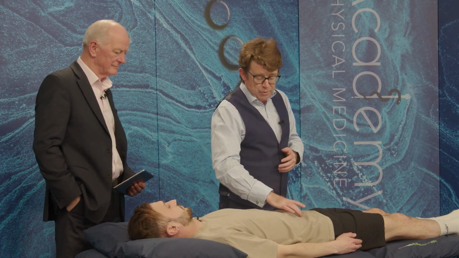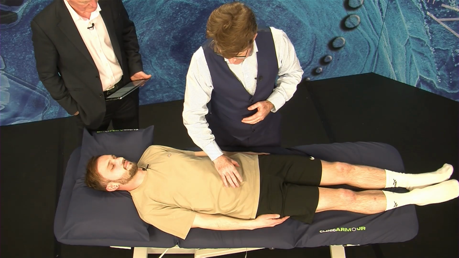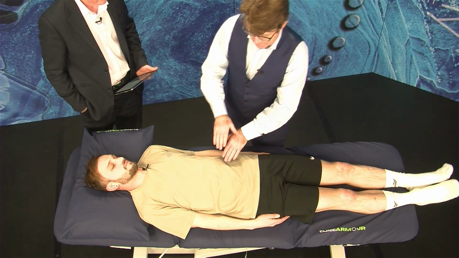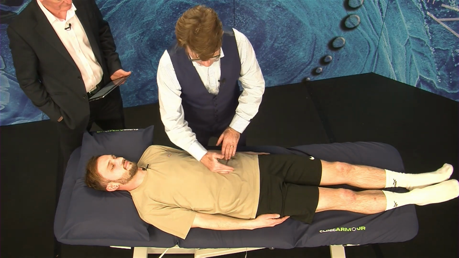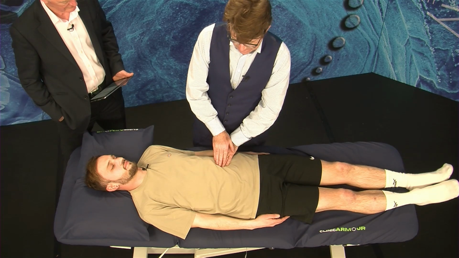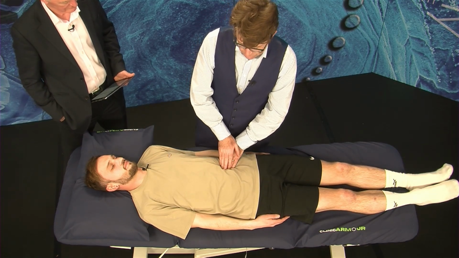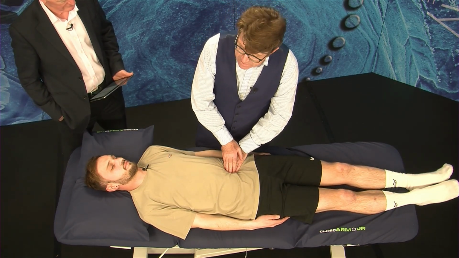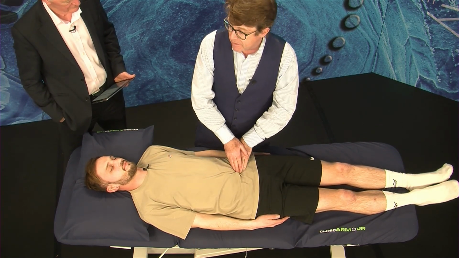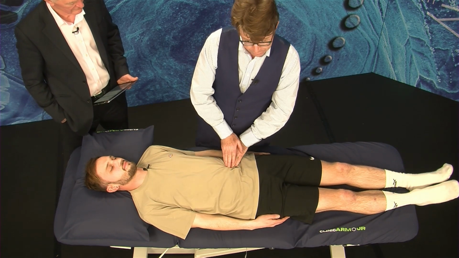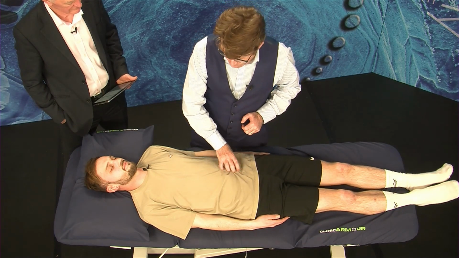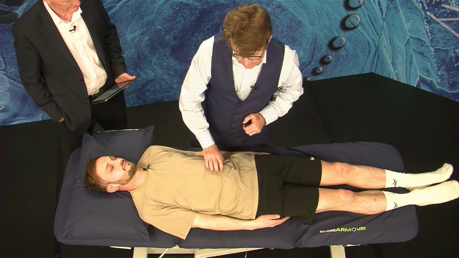So if I palpate into the rectus abdominis, right and left, we could find the linea alba midline, then the left rectus. If I palpate into that muscle belly, it should feel relatively soft and comfortable, maybe a bit of light local pressure. What I'm really doing is just going into the rectus, right and left.